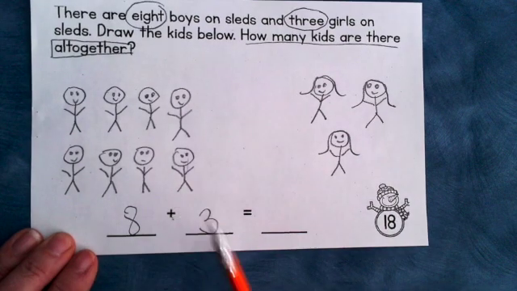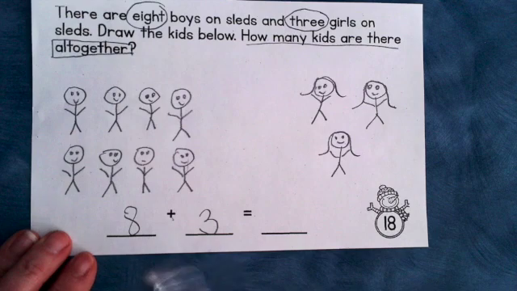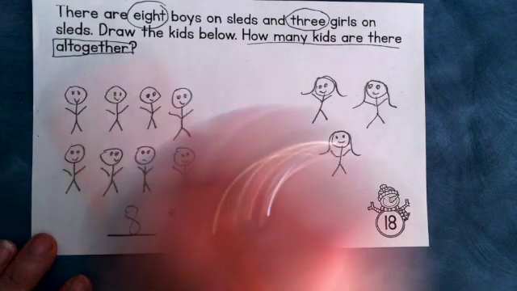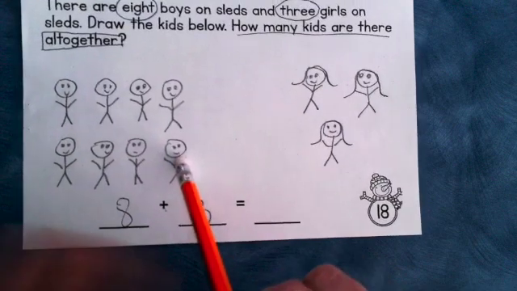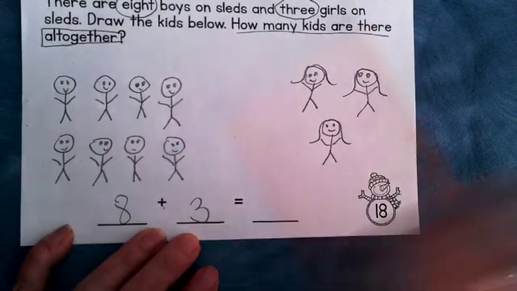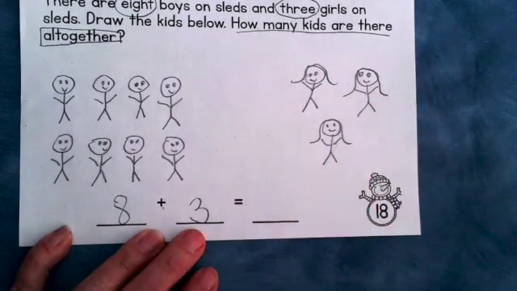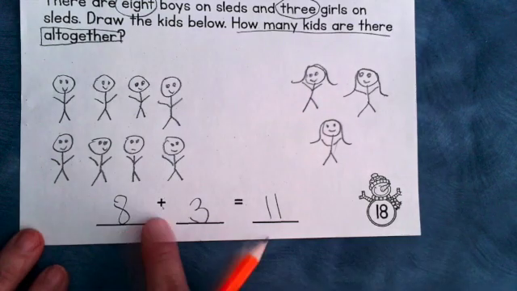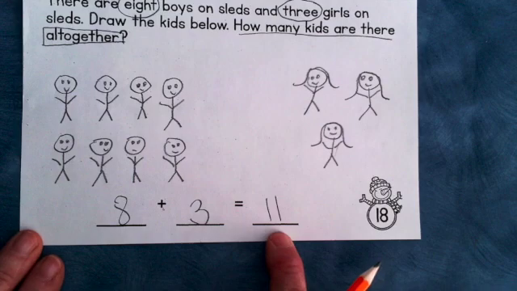8 plus 3, what would that equal? Now that's a big number. I'm not even going to have enough fingers to do that. So the easiest way to do it is to count. And I don't even have to count these because I know there's 8 there. So I'm going to start with 8 and then count on. So here's 8, 9, 10, 11. There's 11 kids all together. So 8 plus 3 equals 11. And we finished page 18.